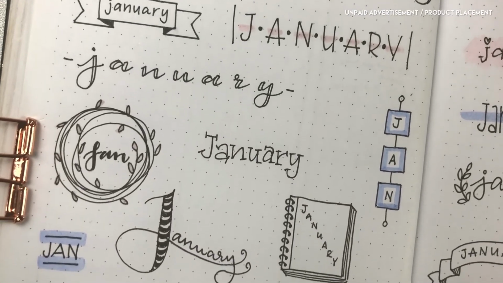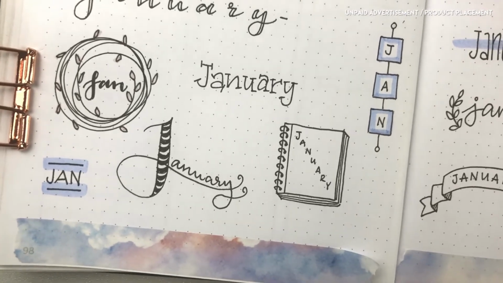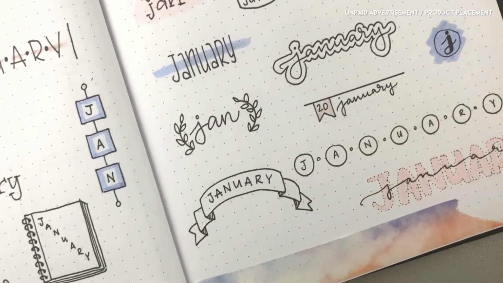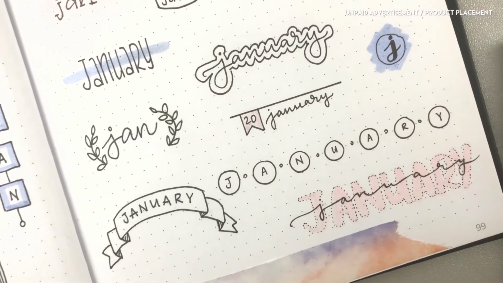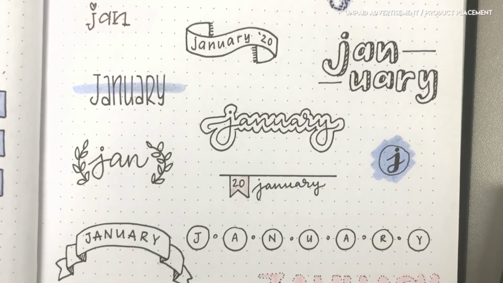I hope this gives you some inspiration for your future spreads. It doesn't have to be January, of course, in your header. It can also be for every month or every weekday or everything else you would like to put as your header.